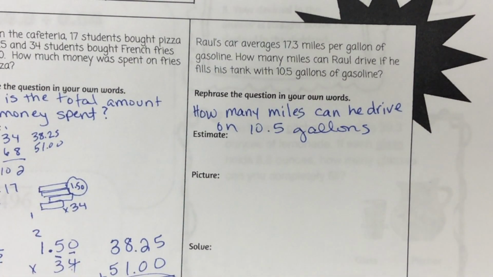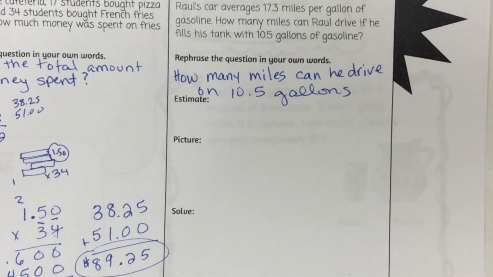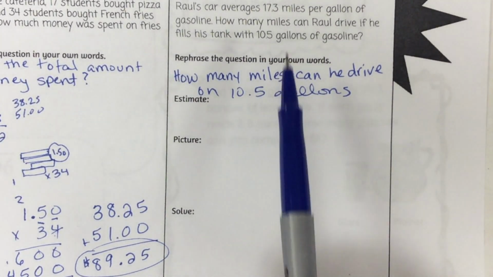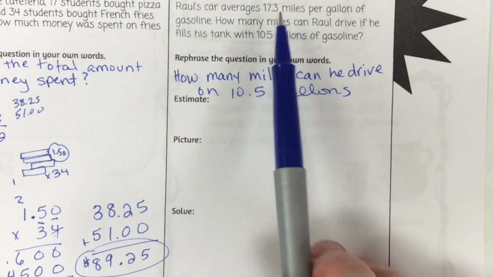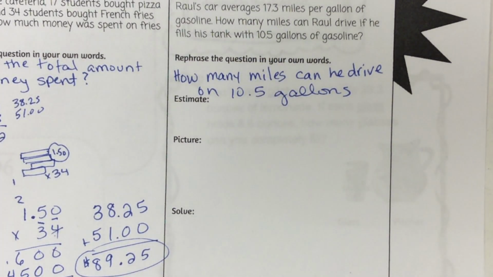Okay, so I want you to answer this one on your own. This is a multiplication problem also, because every gallon is 17.3 miles, but you have 10.5 gallons. Okay, all right, we're not done yet.